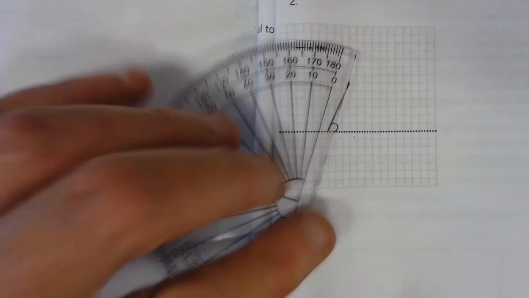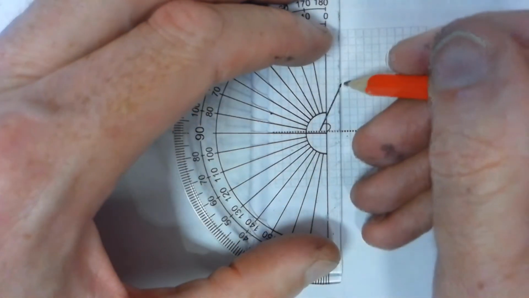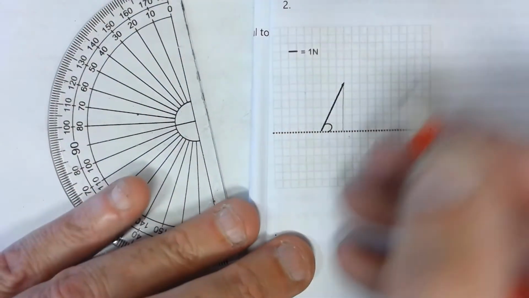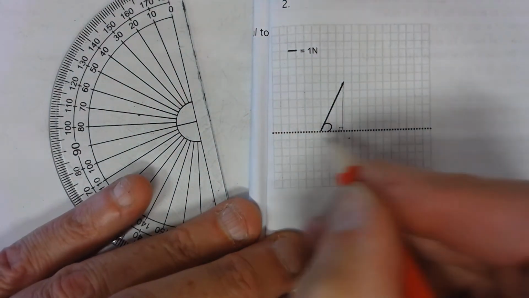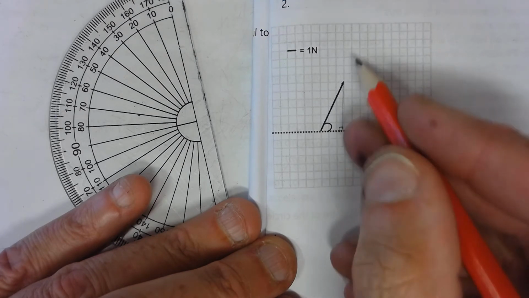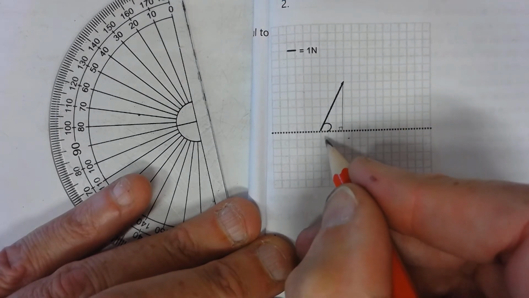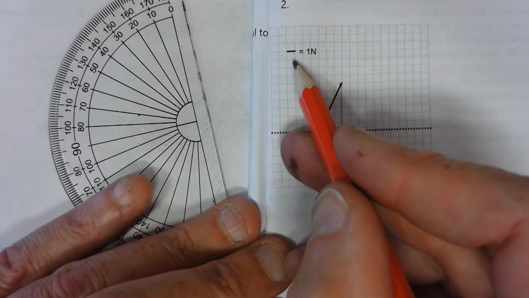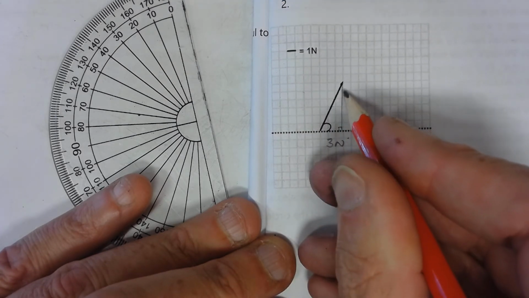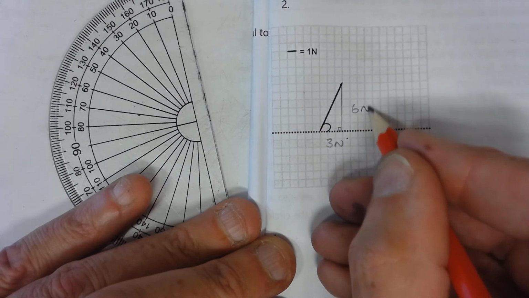Here we go with number 2. Hopefully you're not finding this too difficult. Again, always a right angle triangle. This is horizontal to that surface, parallel to the surface, and then perpendicular to the surface. 1, 2, 3 boxes, therefore 3 Newtons. 2, 3, 4, 5, 6 boxes, therefore 6 Newtons.